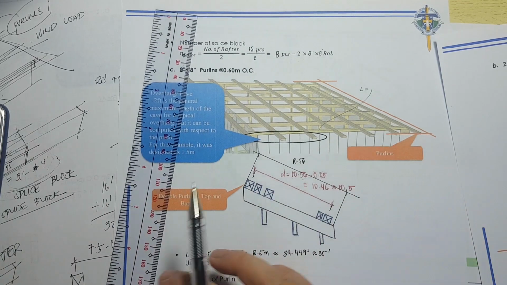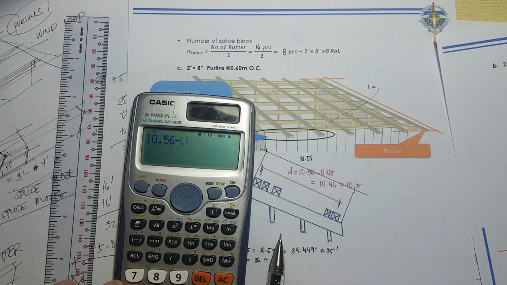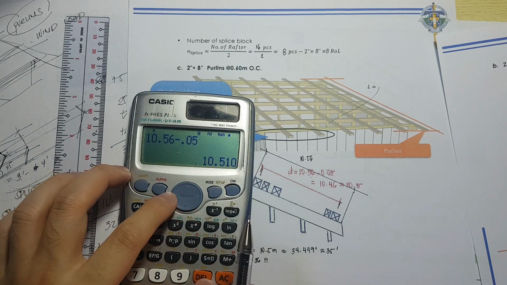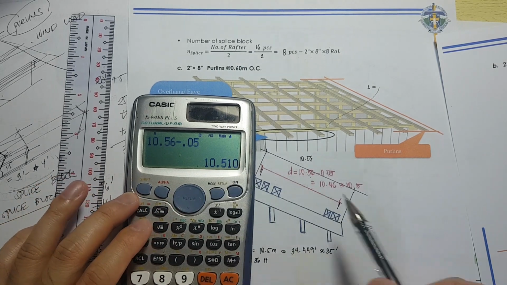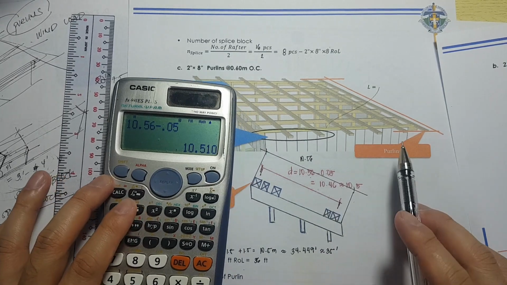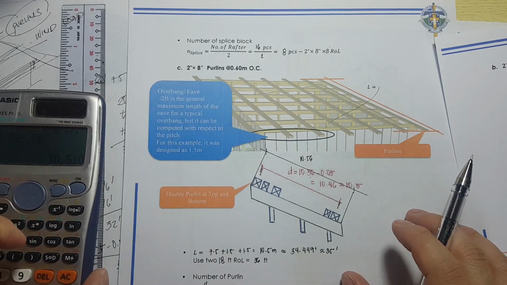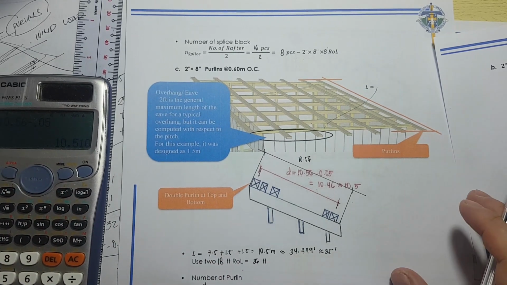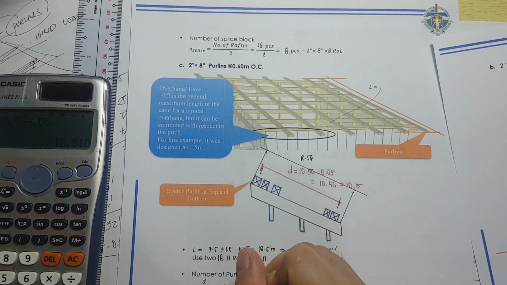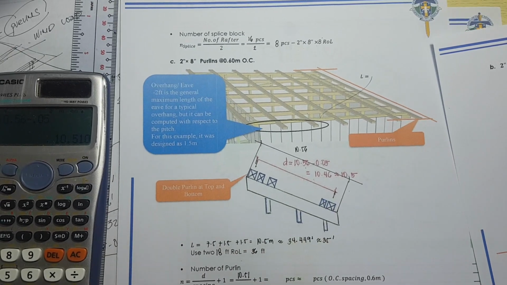So 10.56 minus 0.05 is equivalent to 10.51 meters. So for the number of purlins, we use 10.51 divided by the spacing, plus 1.